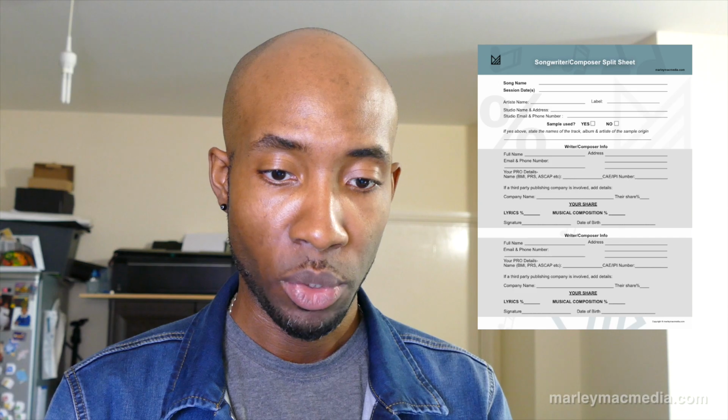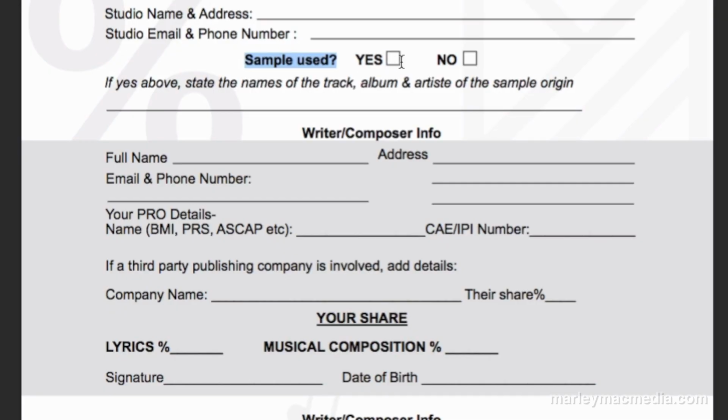So you need to make sure you figure out whether or not a sample was used, and if that was the case, you need to then get permission and come to some arrangement, percentage-wise, of the publishing to share with the publishers or the copyright holders of the sample. So it depends on how much of that sample you use. It's something for you to negotiate with them, and they will need to be on this here as well. So you put in the details down here. If yes, state the names of the track, album and artist, and the sample origin. So you put their details there.